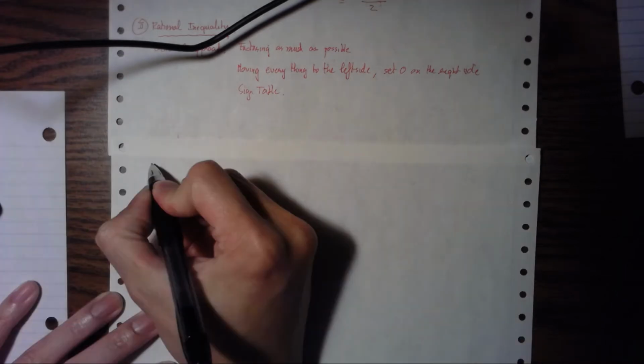Okay, so let's jump to the first example. Hopefully it's not lagging. It's kind of lagging a little bit, but hopefully it's good. Okay.